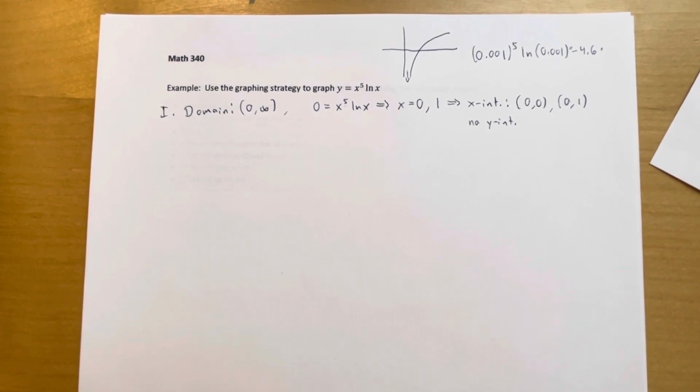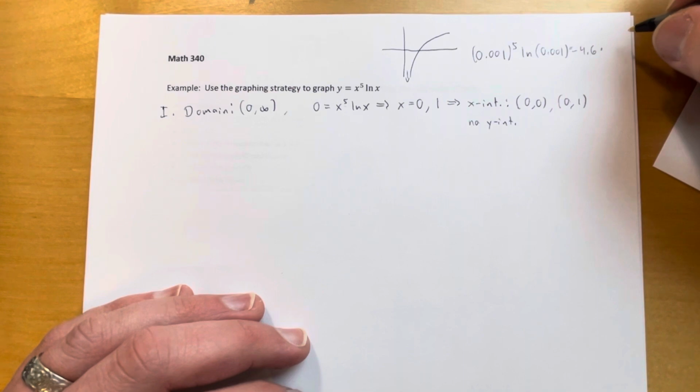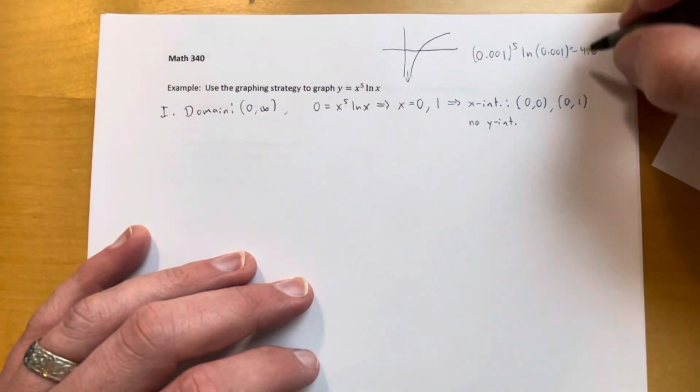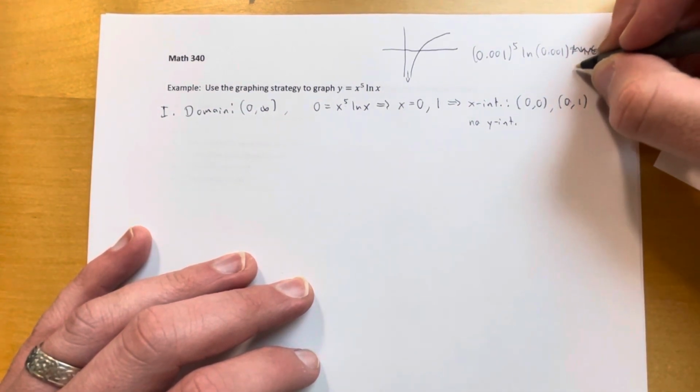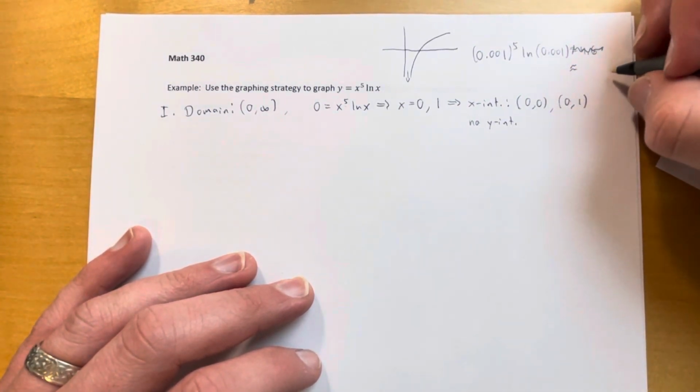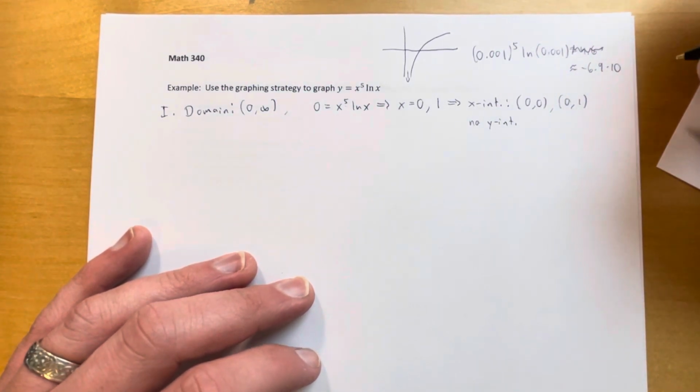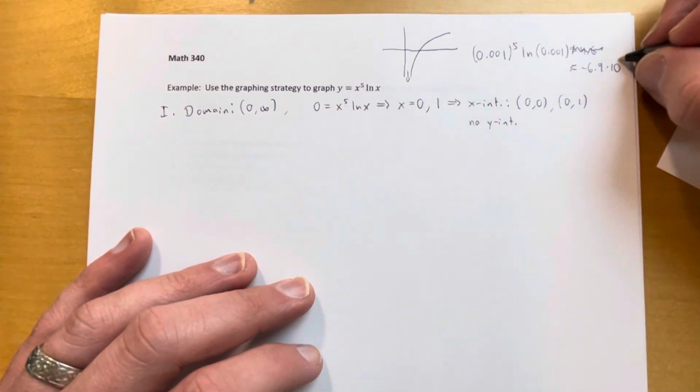Sorry, I had to plug something into my calculator because I think I had done something wrong. So when you plug 0.001 in there, you're going to get not what I was about to write. I had written the wrong thing down. Approximately negative 6.9 times 10 to the negative 15th power.